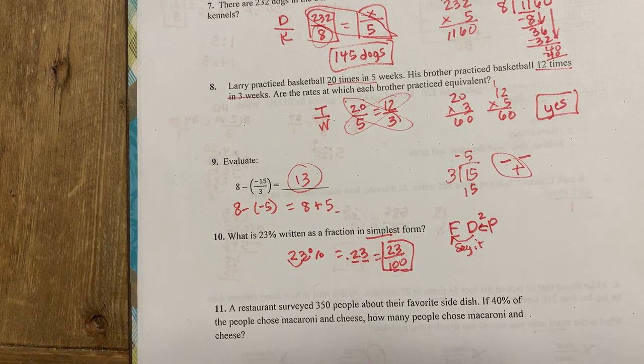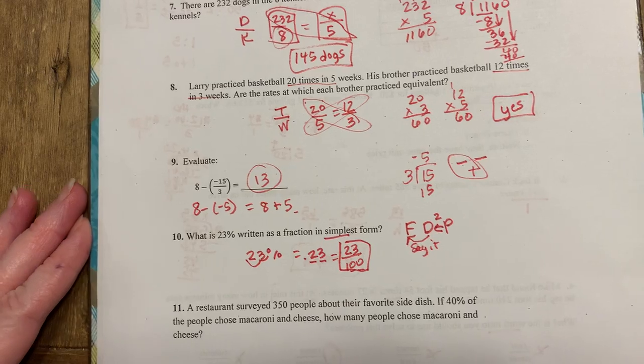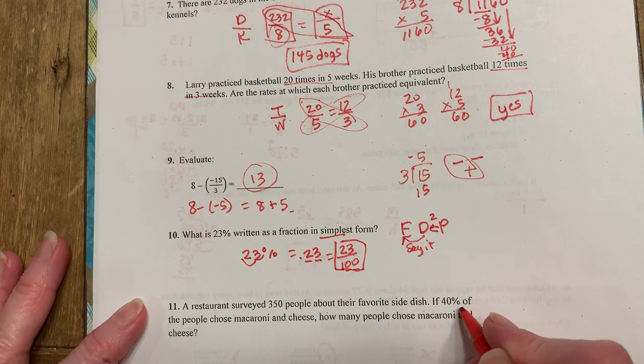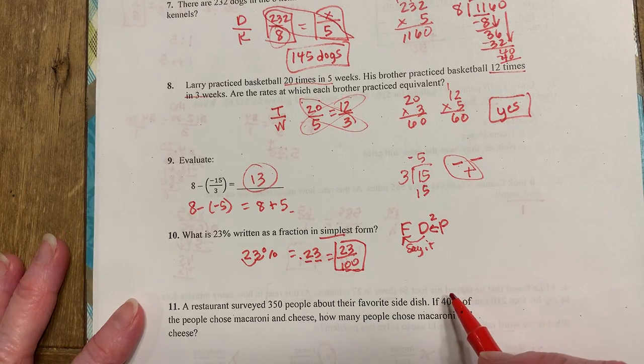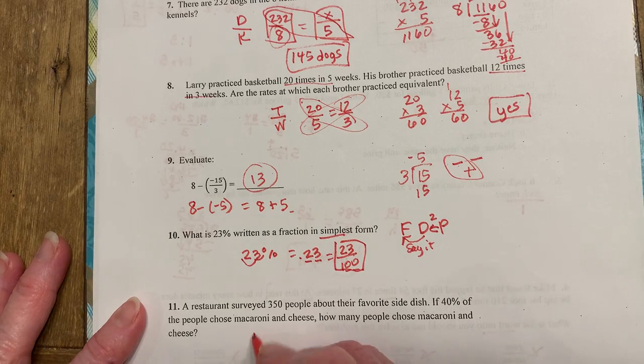All right, number 11 says a restaurant surveyed 350 people about their favorite dish. If 40% of the people chose macaroni and cheese, how many people chose macaroni and cheese? All right, so this is a percent problem, but they're not asking me to write it as a decimal or a fraction. So it must be the proportion.